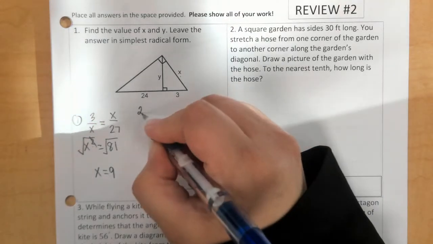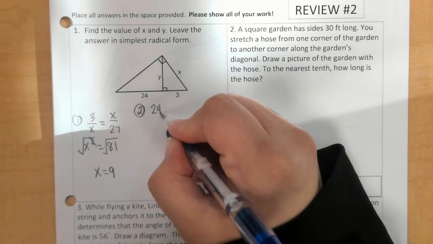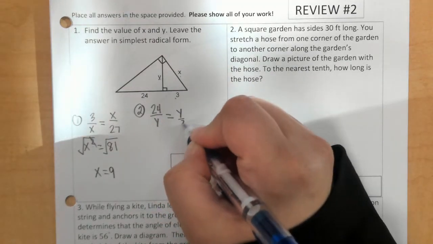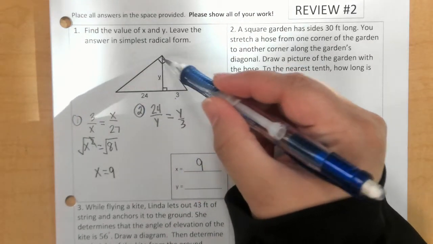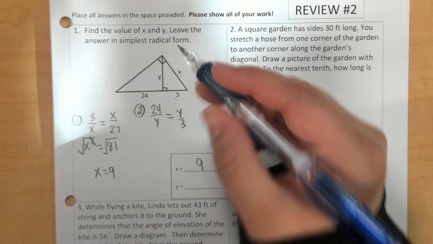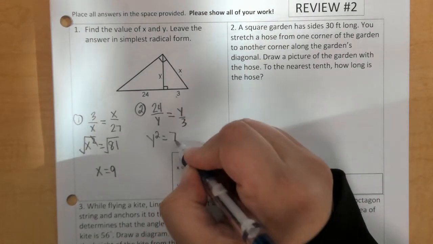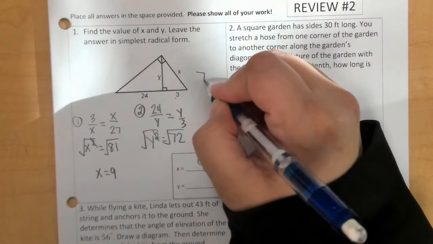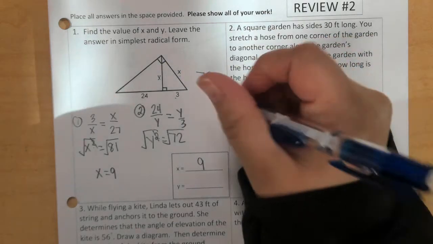Okay, for the second one, for y, we do 24 over y, and then we do y over 3. So in this case, we're comparing the middle size triangle and the small triangle. So we've got y squared equals 72. Take the square root of both sides, and we realize it's not a perfect square, so we need to break it down because it says to leave our answer in simplest radical form.